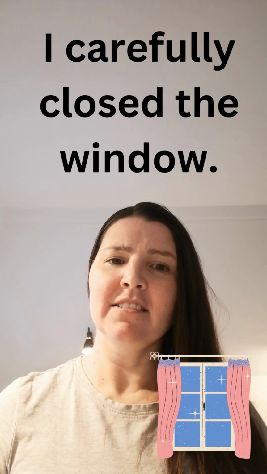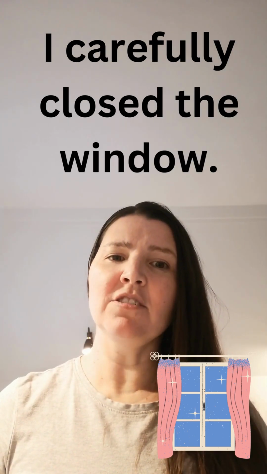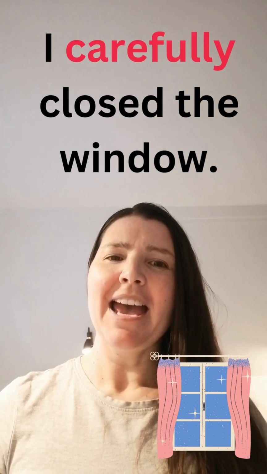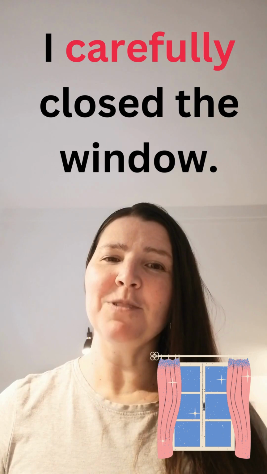Now try, I carefully closed the window. Yes, carefully is the adverb, as it describes how the window was closed.